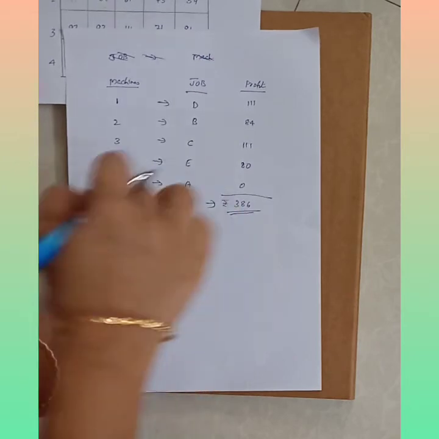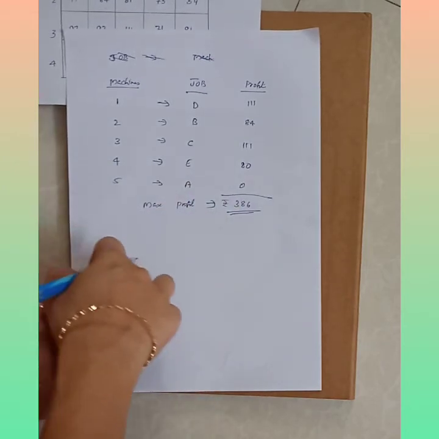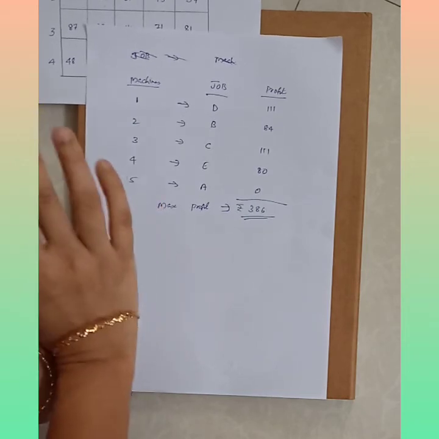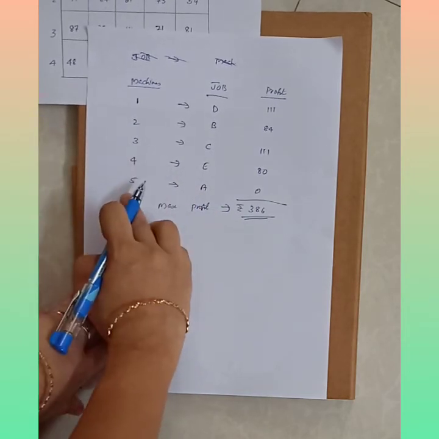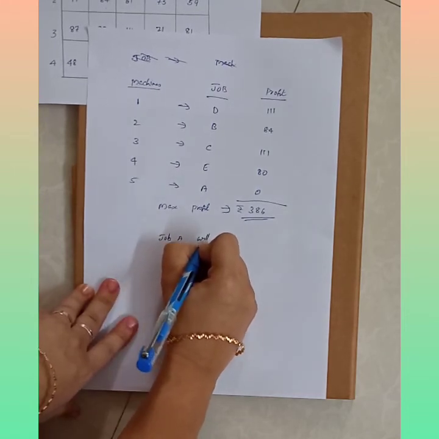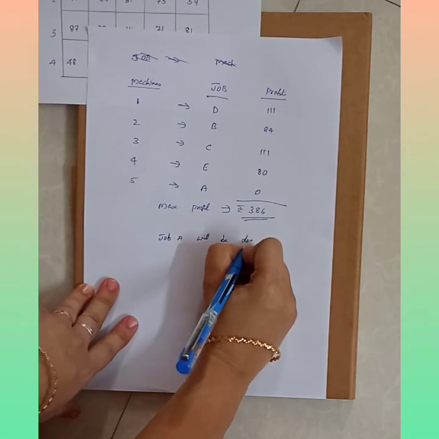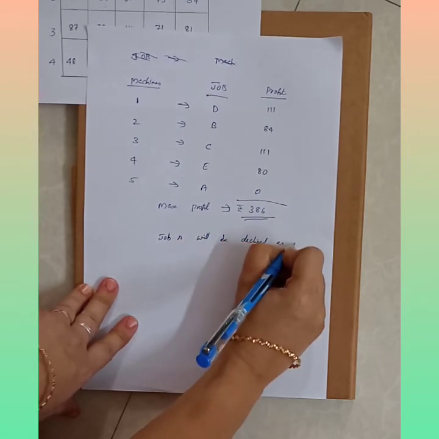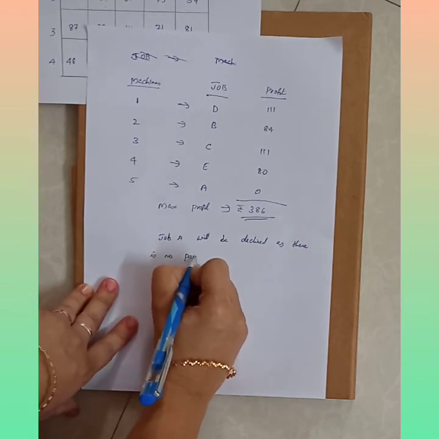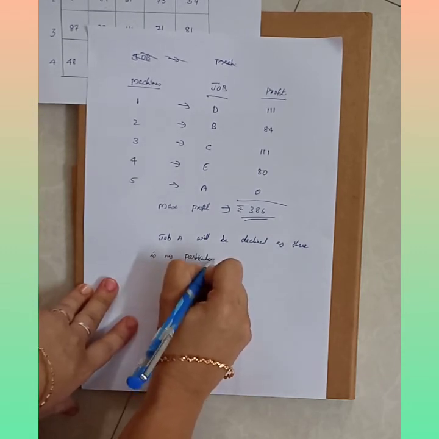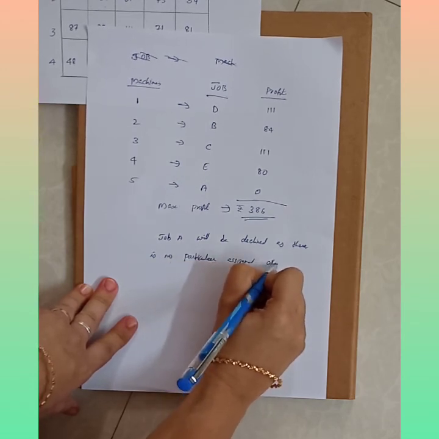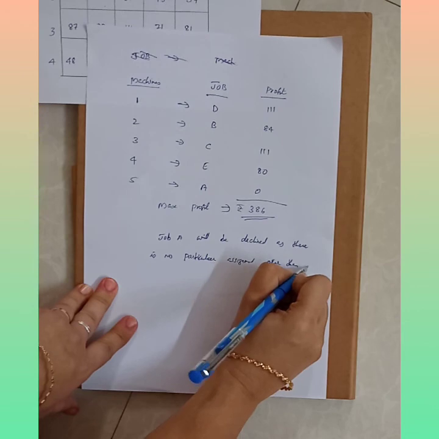So this is the value. And from this particular problem, we can also infer one more thing, that is job A. A is corresponding to the fifth machine. Actually, fifth machine is not there. Fine, it is a dummy row. So you can write job A will be declined, as there is no machine, as there is no particular assignment other than a dummy value.